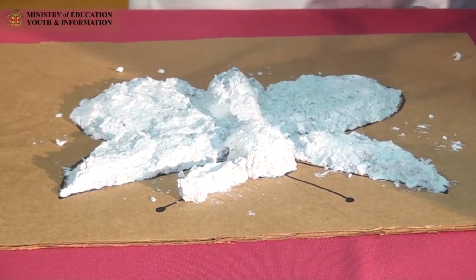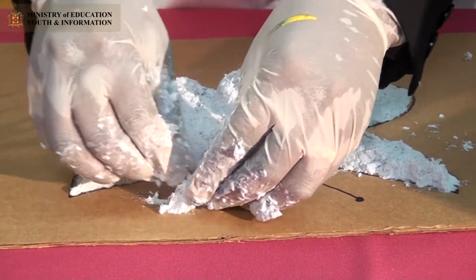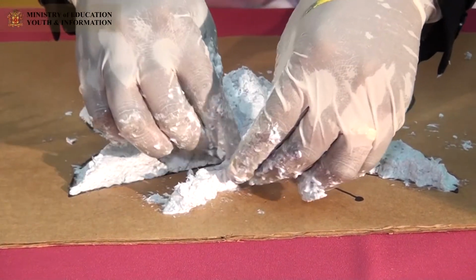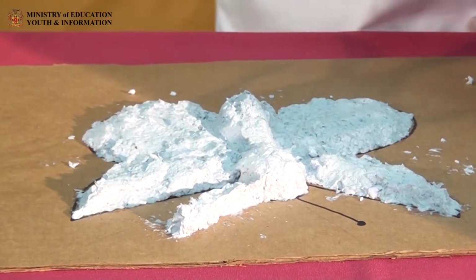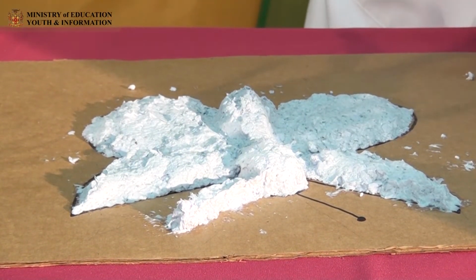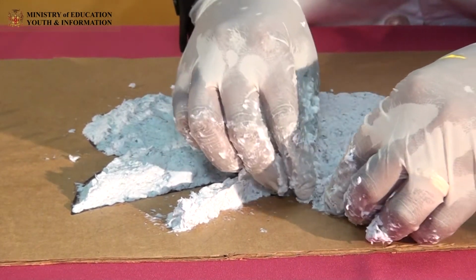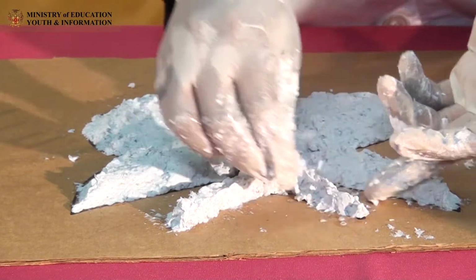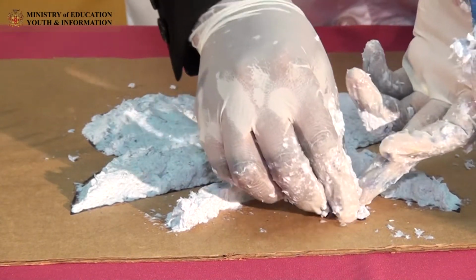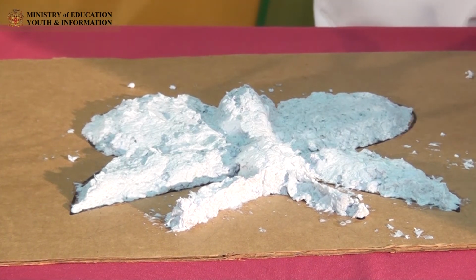Very good, because we're using the glue, and the glue is what is holding the paper together and also holding it to the surface. All right, we can clean up the edges afterwards, all right?